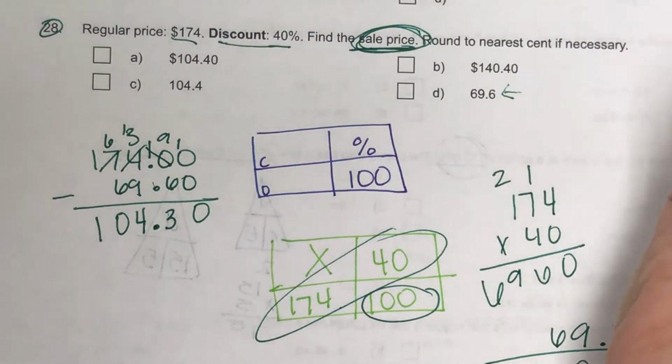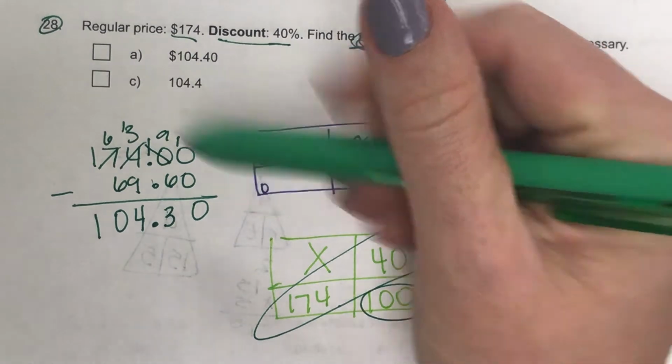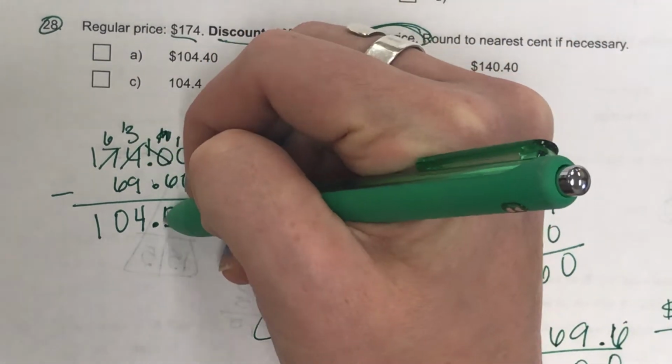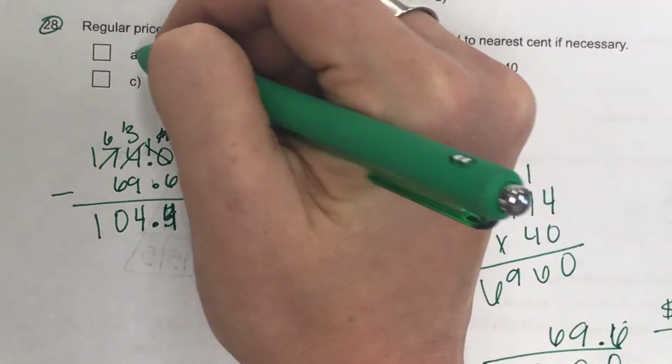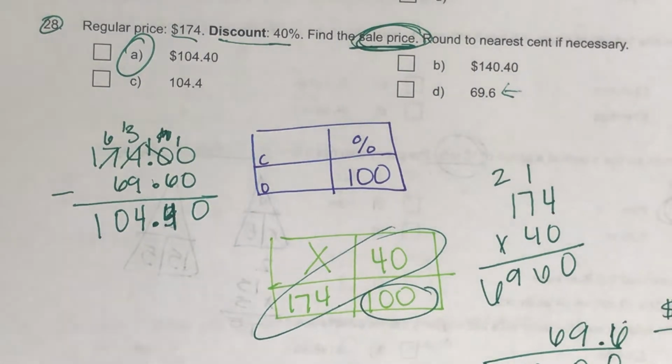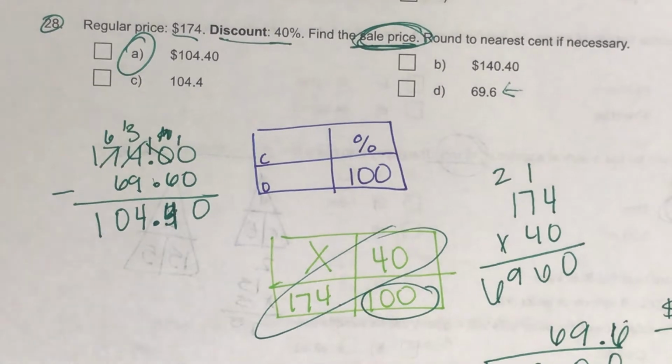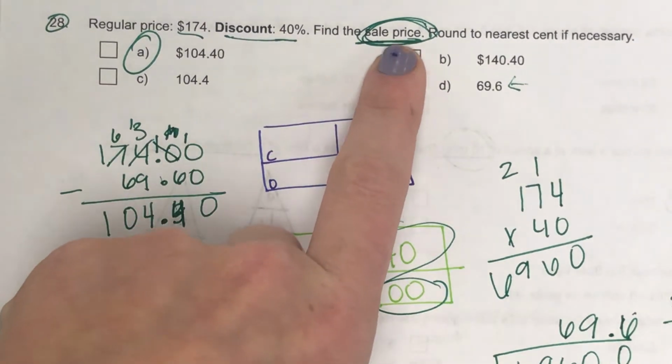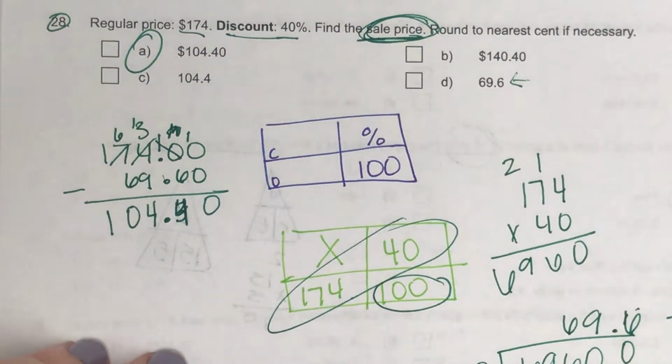Oh, did I make a mistake somewhere? Yeah, I shouldn't have borrowed here. That should have been a 10. 104.40. My bad. See, that's why I make sure you're doing all the steps out so you could see where the mistake was made. So the answer is A. Now, make sure you complete any questions that it's asking.